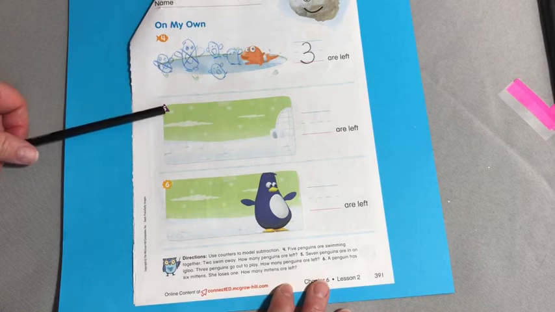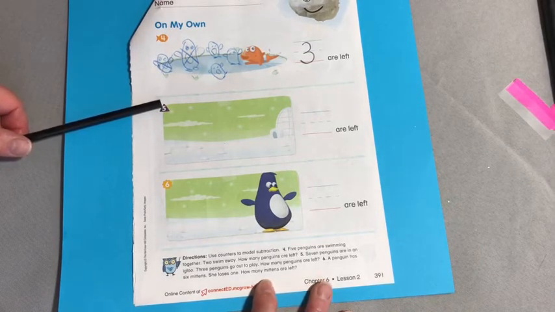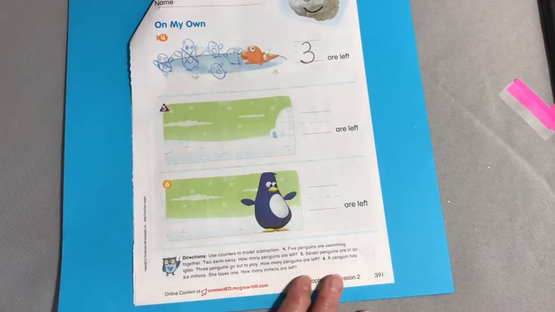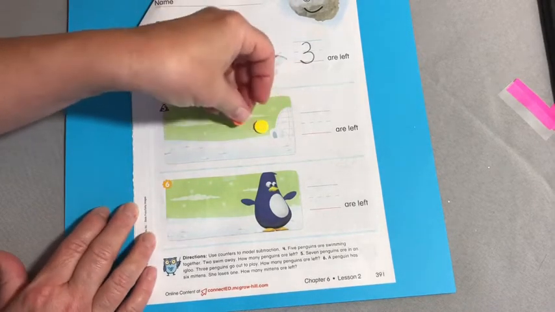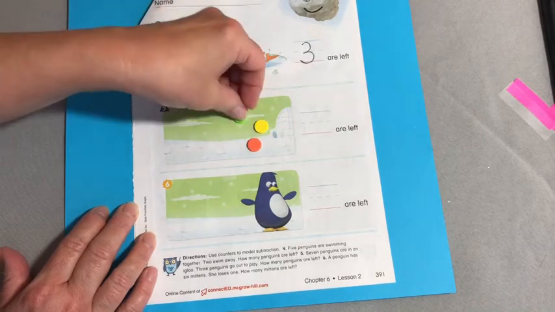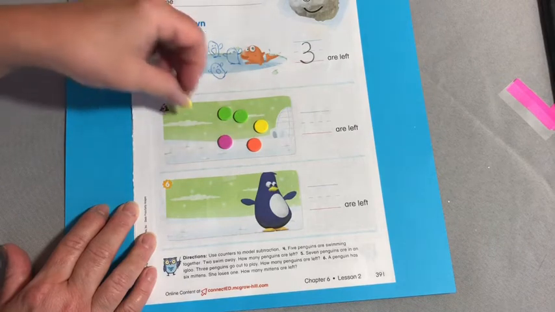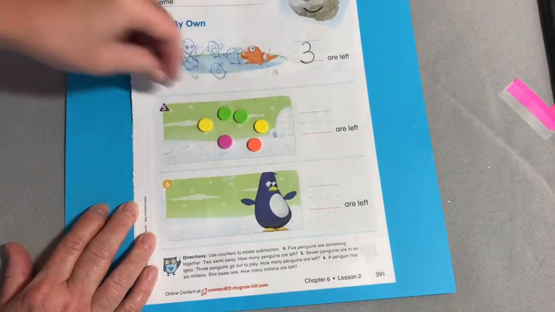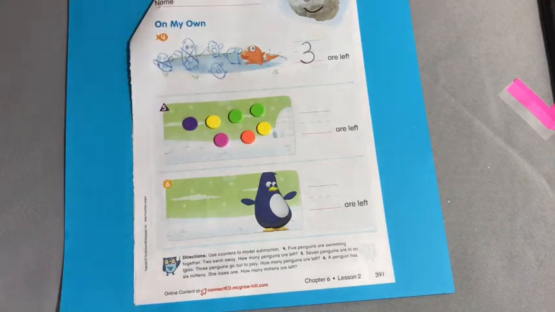Number 5. 7 penguins are in an igloo. 3 penguins go out to play. You know, drawing 7 penguins just seems like a lot of work. I'm going to use some counters to stand in. 1, 2, 3, 4, 5, 6, and 7. That's a lot of penguins to draw. I'm just going to use these little counters and trace them to stand for my penguins, because that was a lot to do.